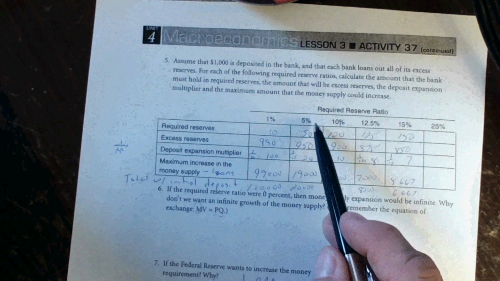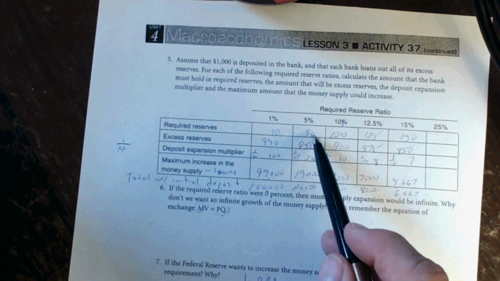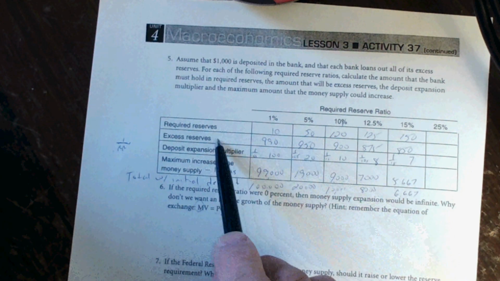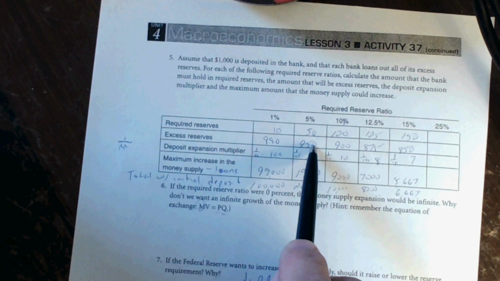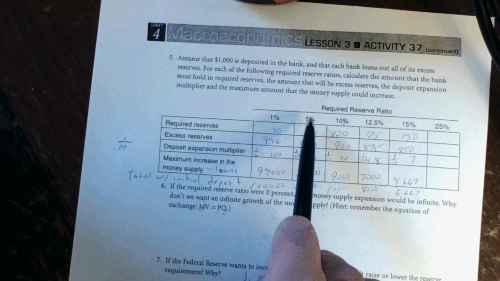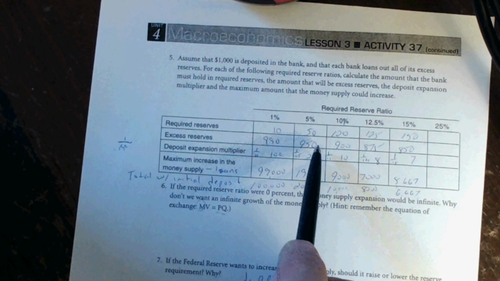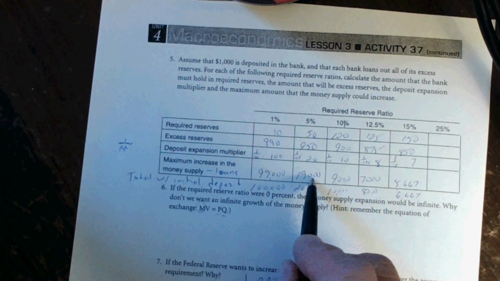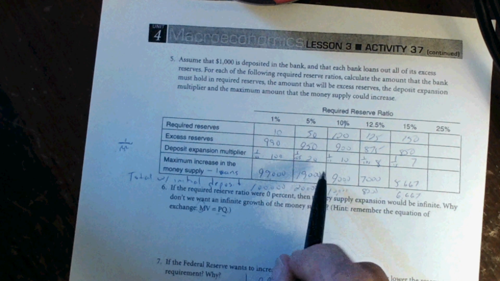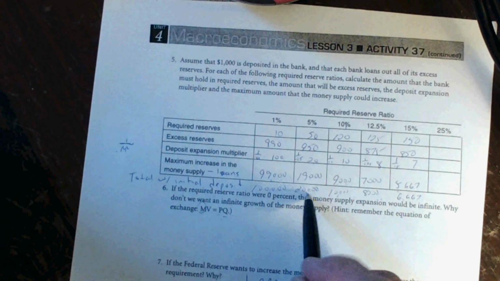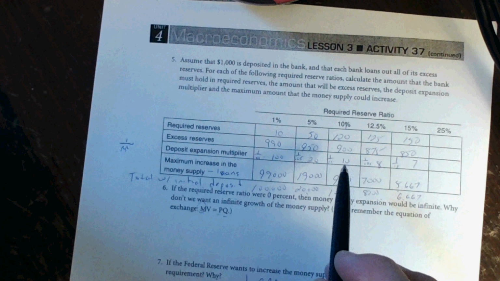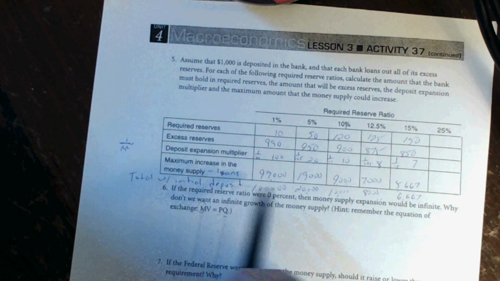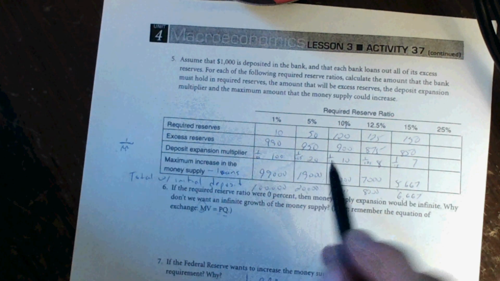If the reserve ratio were 5%, then $50 of the original $1,000 deposit has to be kept in the bank, and $950 is excess reserves that can be loaned out. The money multiplier is 1 divided by 0.05, which is 20. 950 times 20 would result in $19,000 of additional loans being created, and an additional 1,000 would be 20,000. 20 times 1,000, $20,000. Total increase in the money supply from the original deposit plus loans.